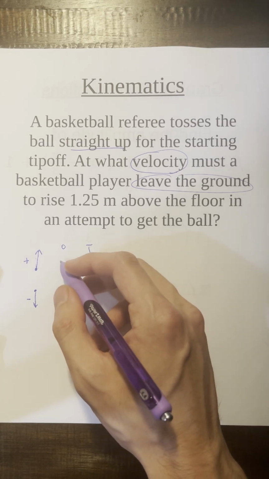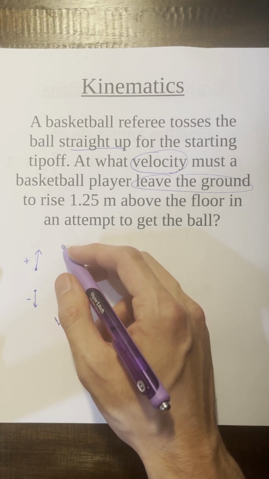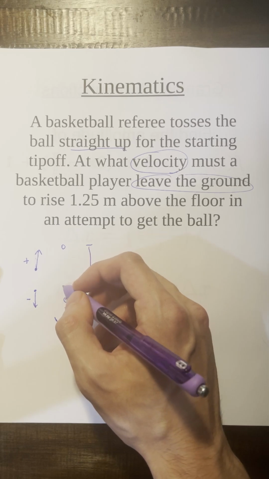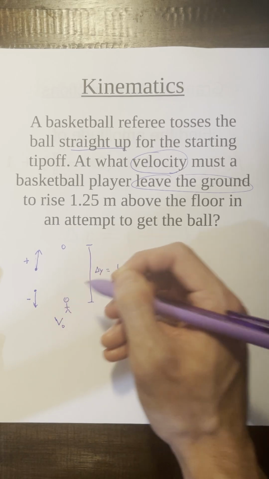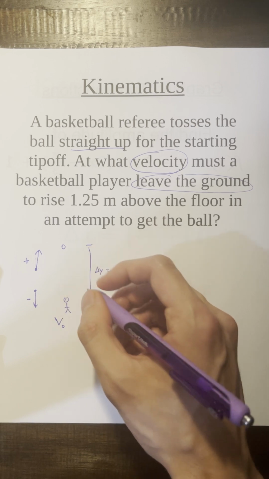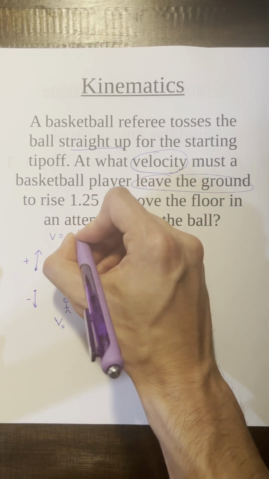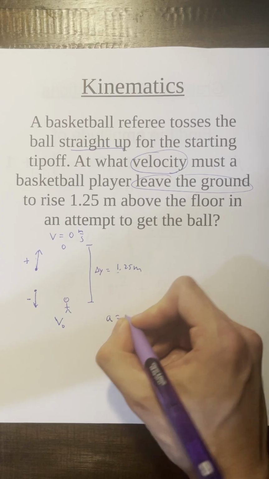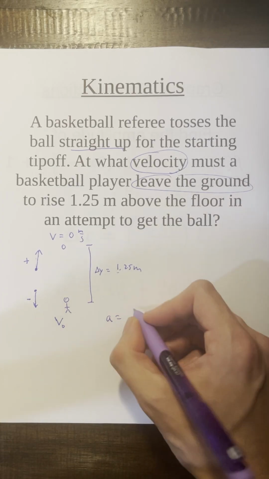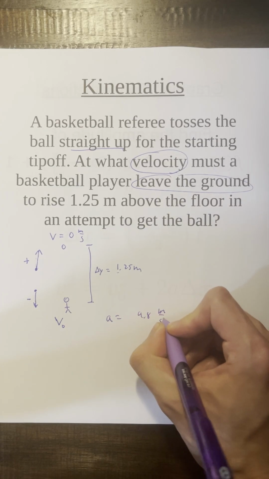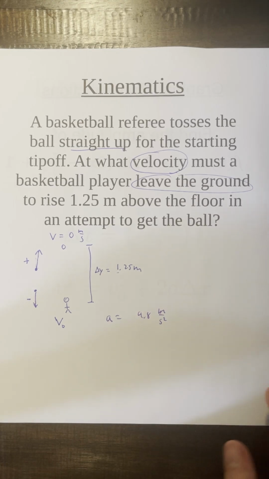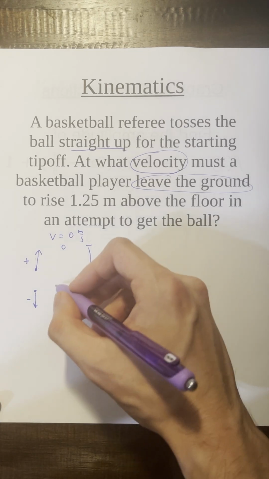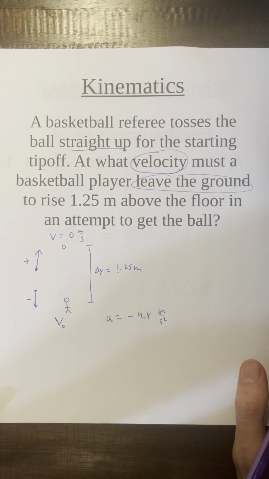So we're jumping, and then we come to a complete stop before we start dropping back down because of gravity. So when we're up here, we're at a complete stop, so the velocity is going to be 0 meters per second. Now, what's the acceleration from gravity going to be? So gravity is 9.8 meters per second squared, but is gravity going to be positive or negative here? It's going to be negative because it's in this direction.